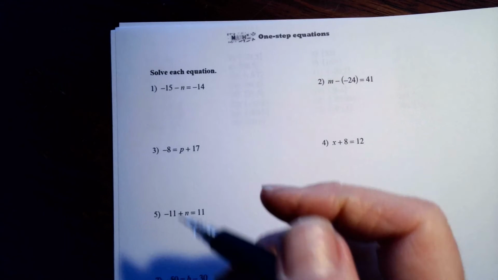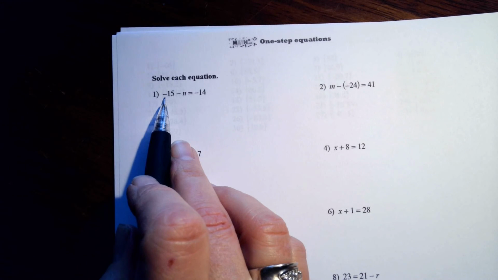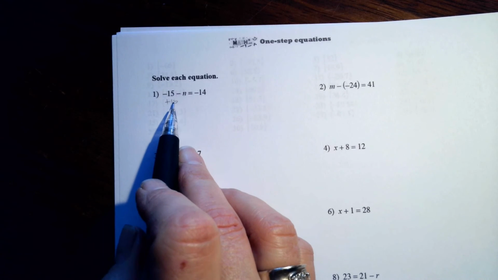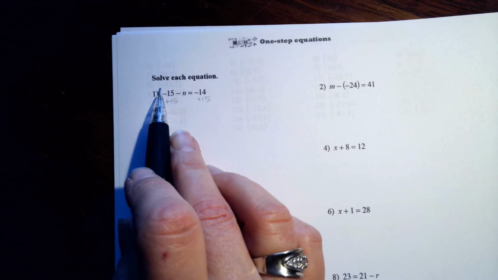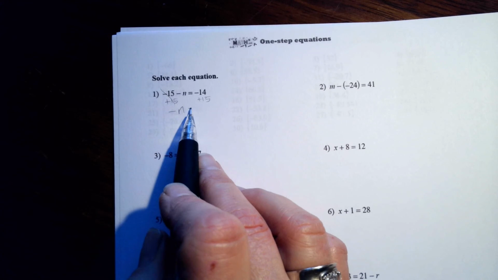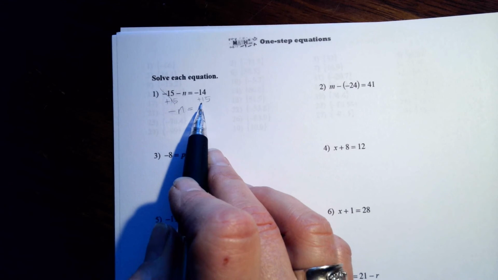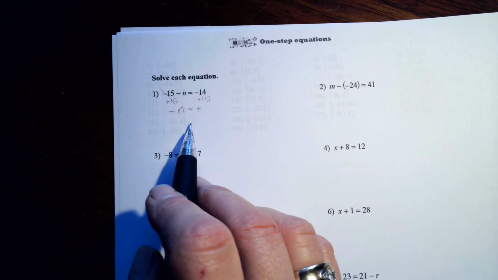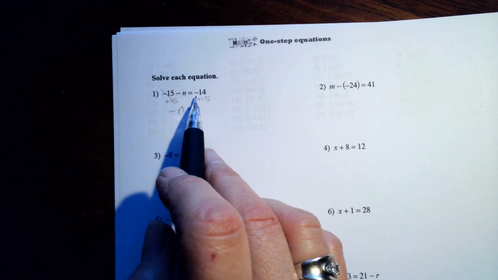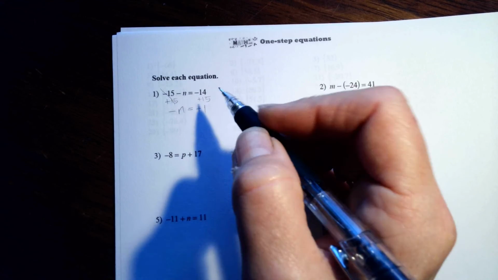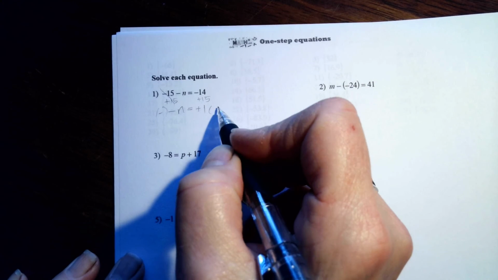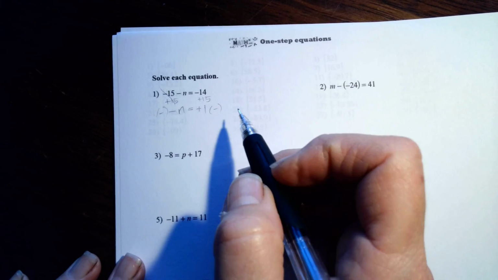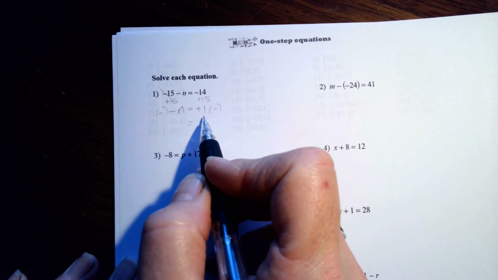Okay, here's another one. So they're subtracting 15. You're going to add 15. What you do to one side, you do to the other. And then you're left with a negative n equals, biggest integer wins the sign. My problem is positive. I have 15 minus 14 is 1. And then I'm left with a negative n. So I just transfer it over like this. I'm multiplying it, and it becomes negative 1.